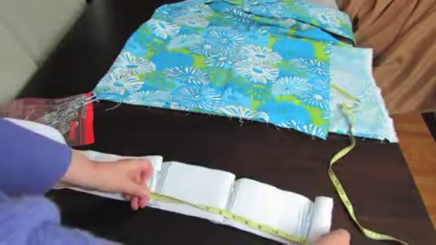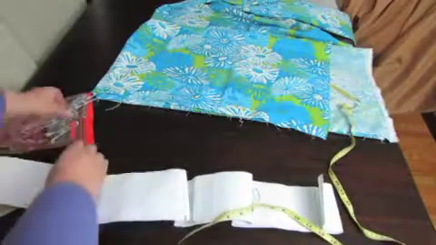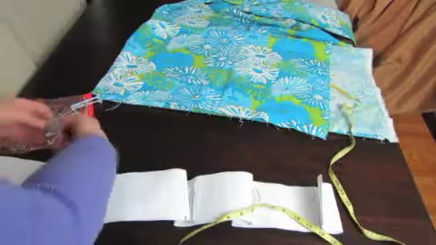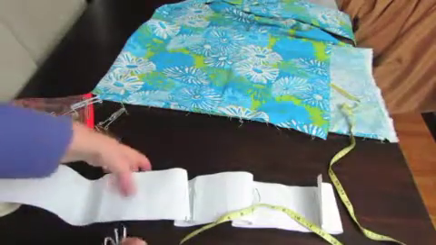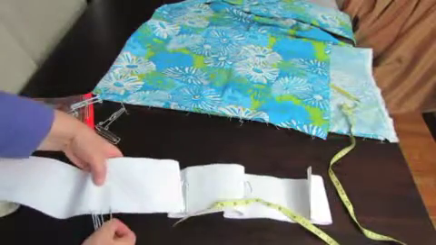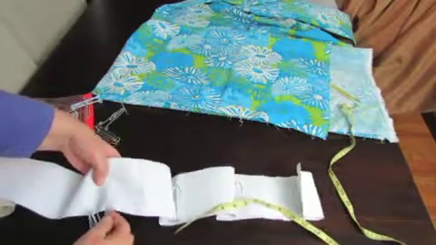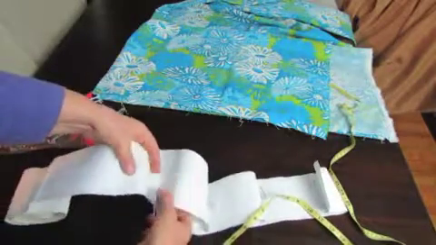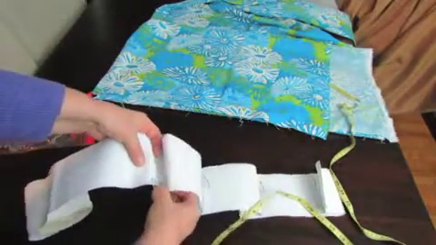So how much is here? 13. So I can make one more. I skip two again, and I will pull my pin into this, skip this one and pull into this.